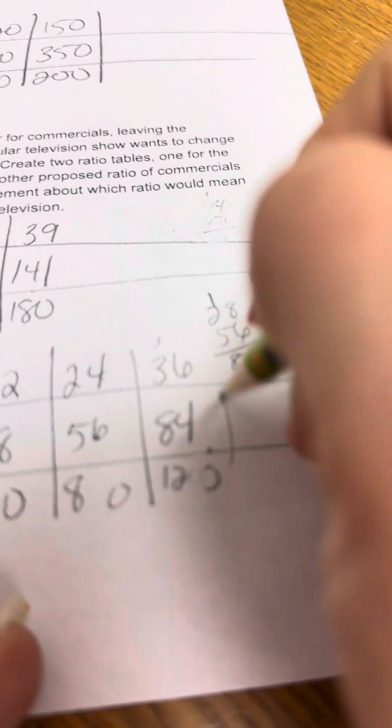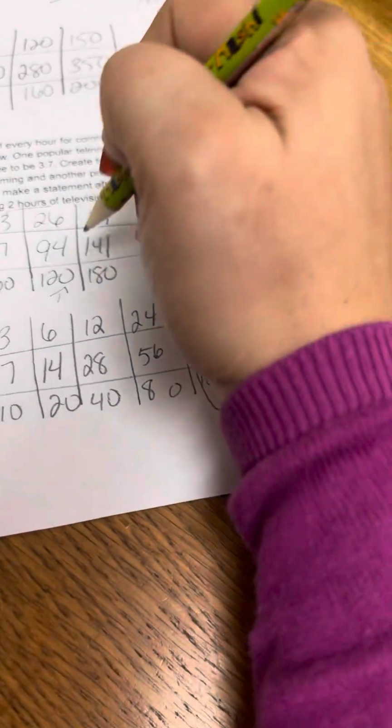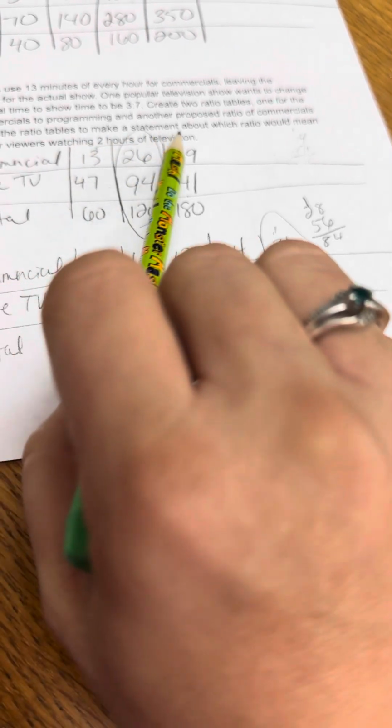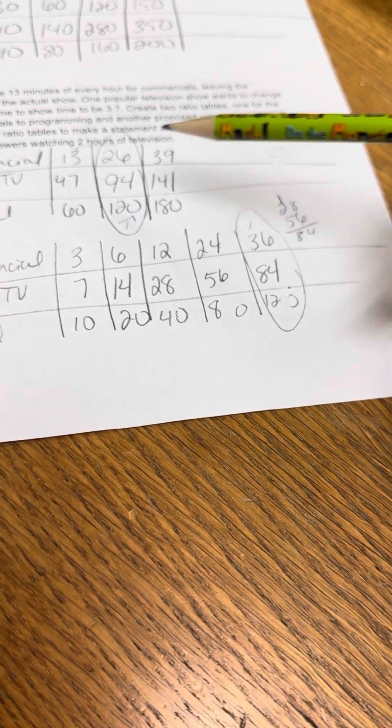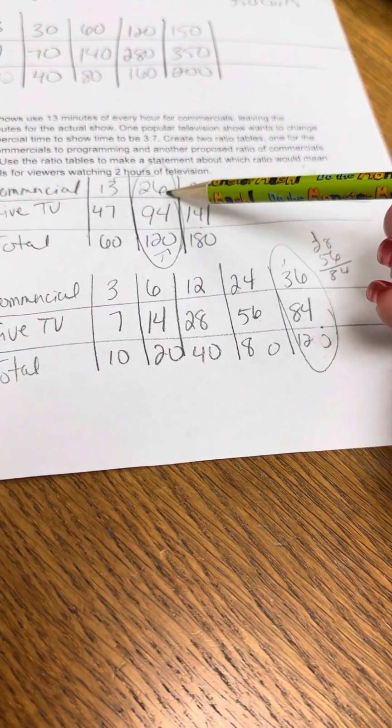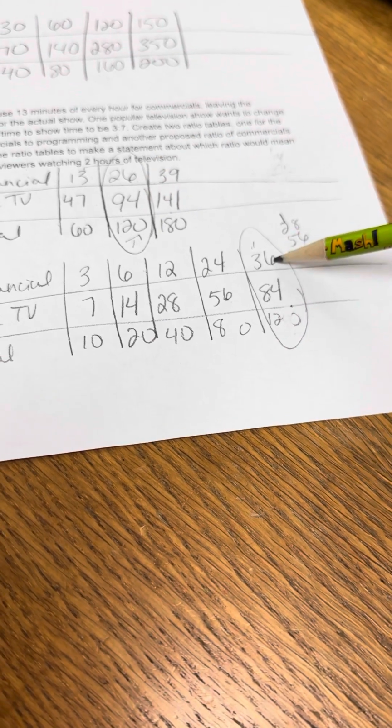So now I'm going to compare this information with this information. Coming back to our question, use the ratio tables to make a statement about which ratio would mean fewer commercials for viewers watching 2 hours. Well, if we're looking at the minutes, our normal programming has 26 minutes and our proposed has 36.